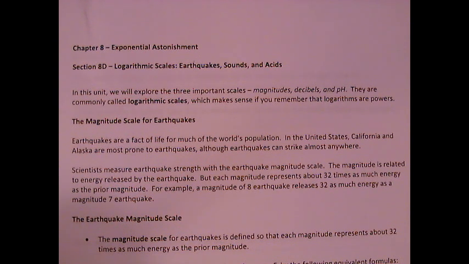Now, in one of the videos that we talked about, I did give you a short review about what logarithms are. I believe that was section 8B. So you might want to review that video as well. Alright, let's first talk about the magnitude scale for earthquakes.